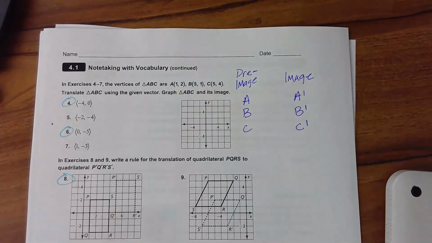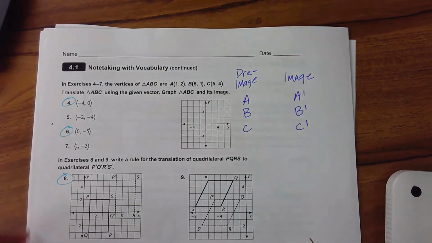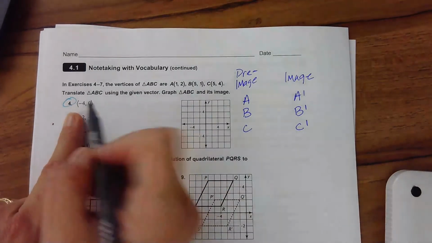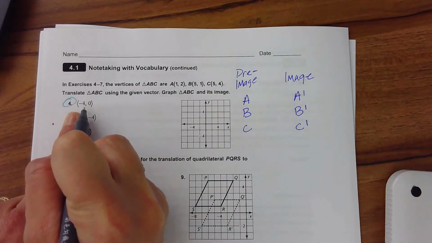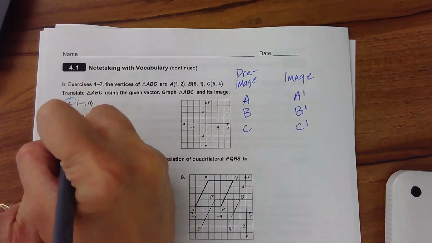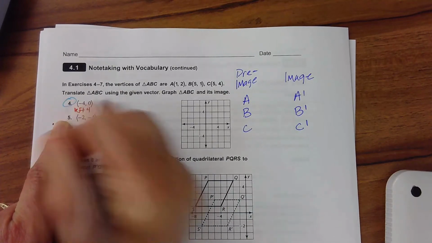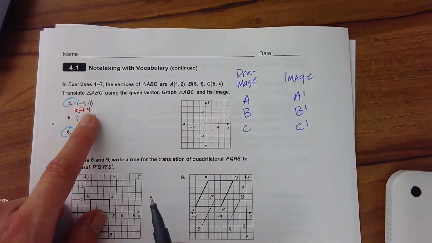And basically it's just notation to help us dictate what we're doing or where our ending point is. So for example, -4, 0. What this vector is telling me to do is go left 4 and change nothing on the y. So that's all I have to do is go left 4.